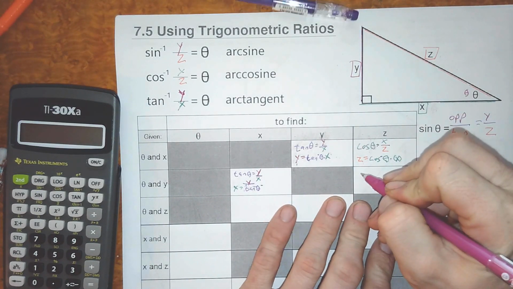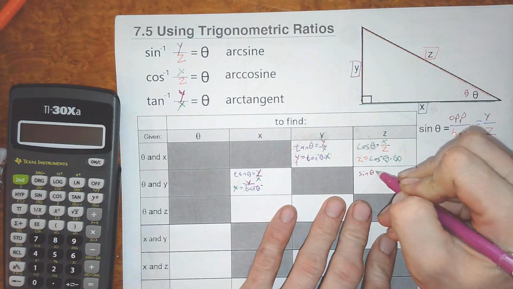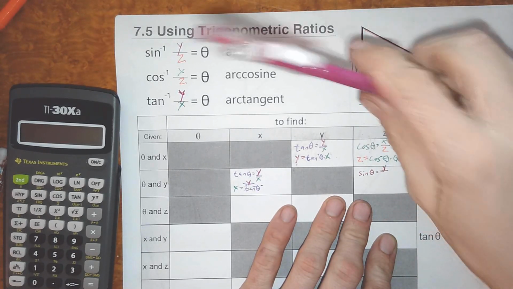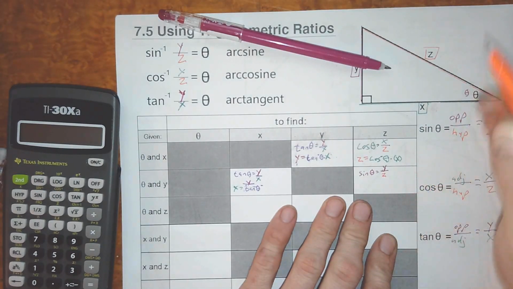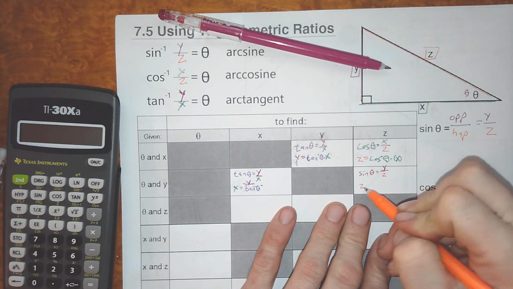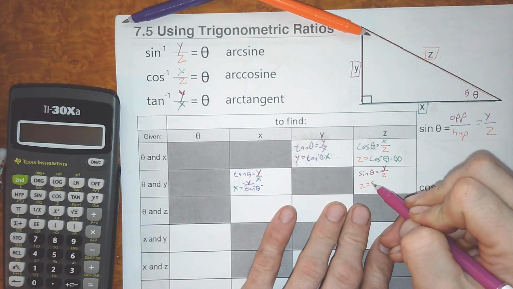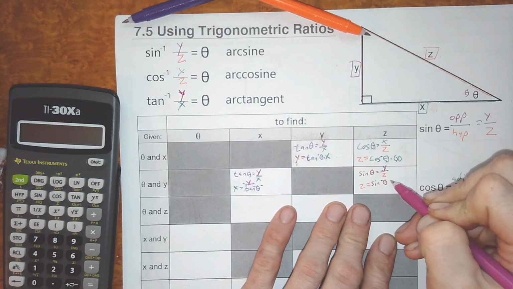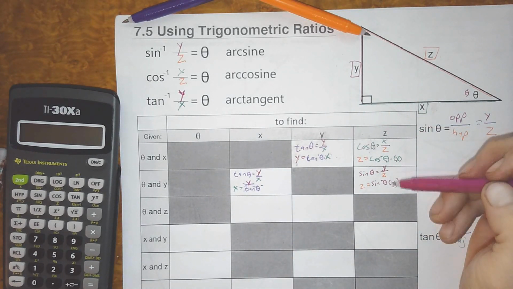Sine of theta equals y divided by z, and z is what I'm trying to find. So z is going to be equal to the arc sine of theta times y.